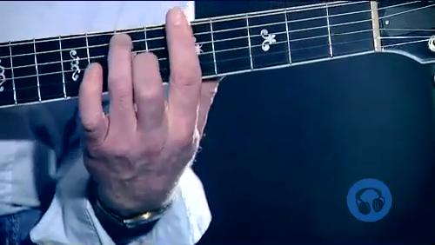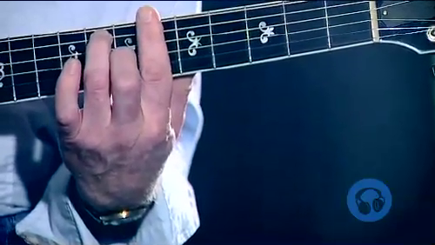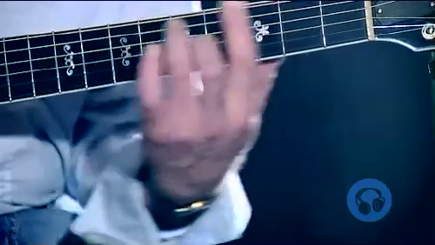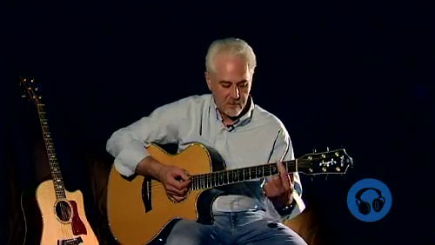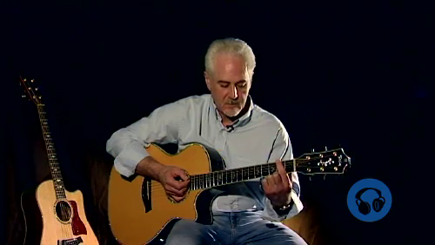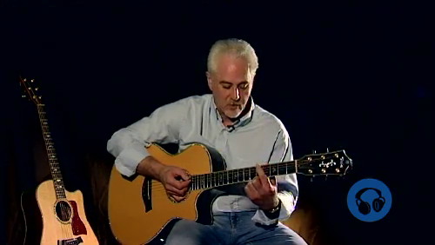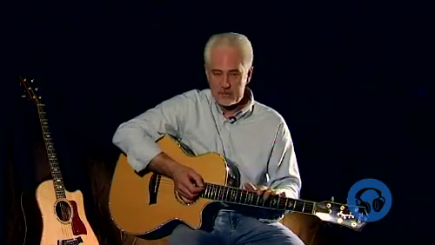A seventh, B flat seventh, F sharp seventh, and as you see, the note with the first finger is the note that depicts the name of the chord. So let's recap.